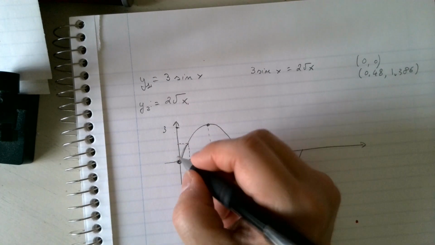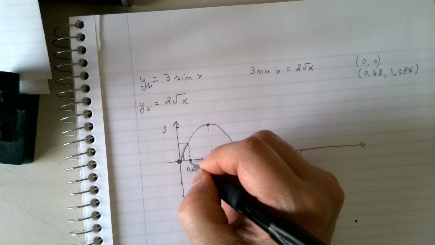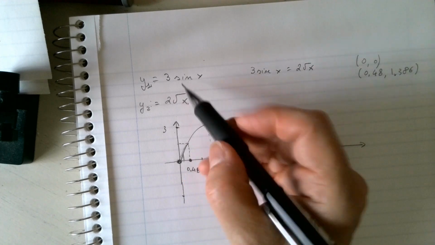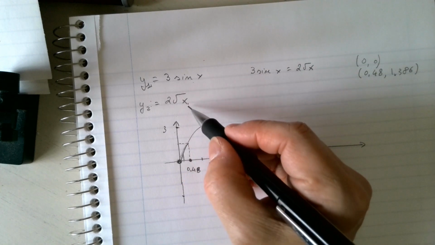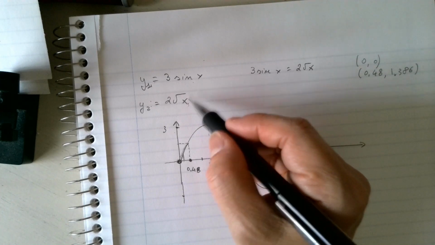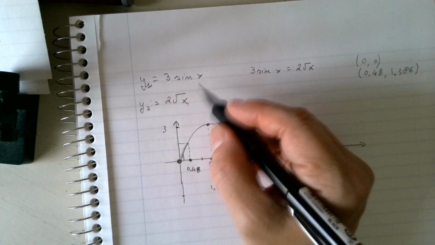So how would you do it? For example, take a point between 0 and 0.48 and see which one is highest. So calculate the y for the sine, and the same for this. So take a point 0.3, for example, for those two curves.